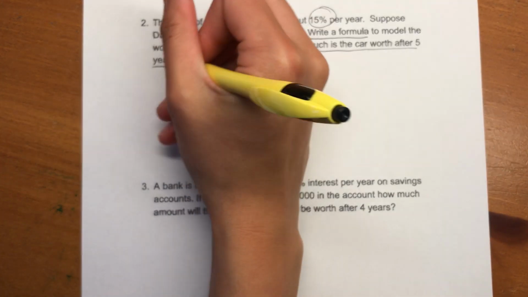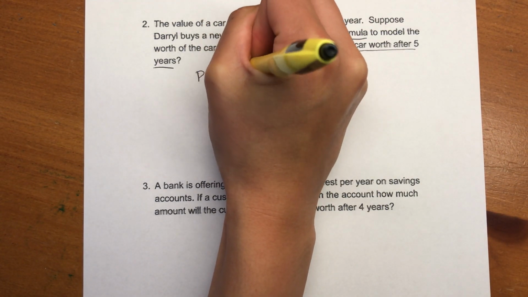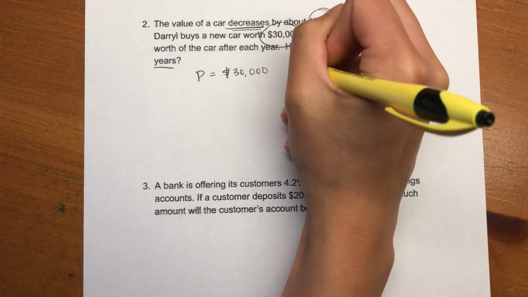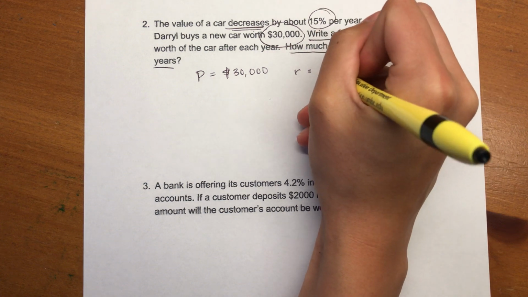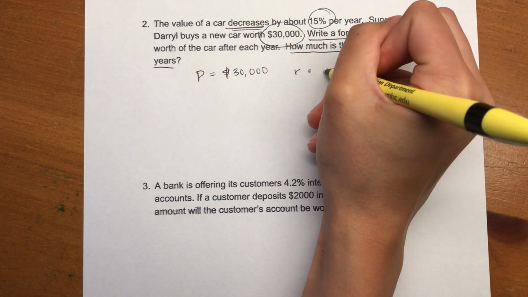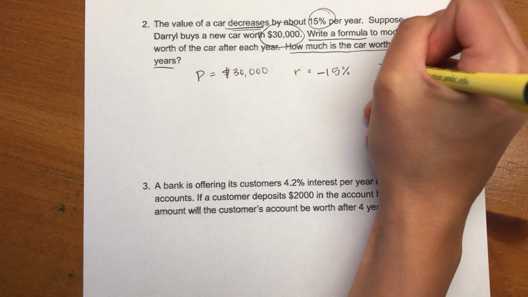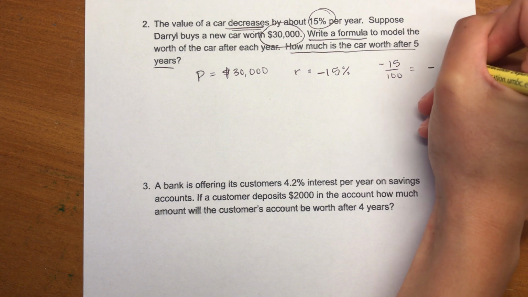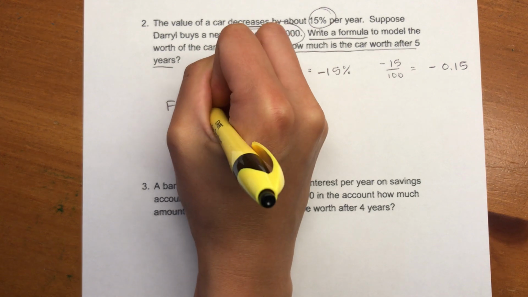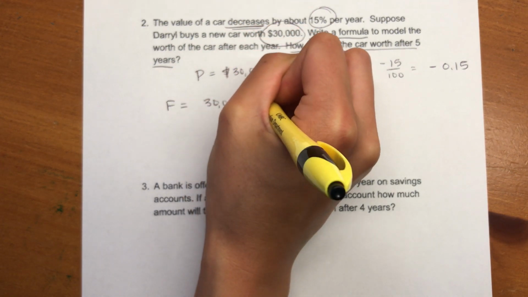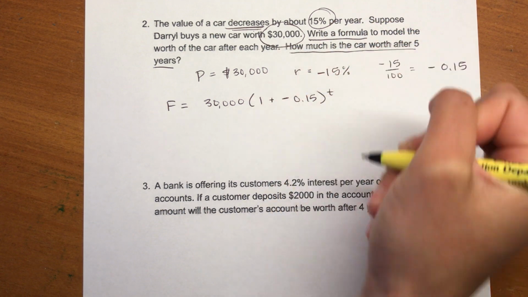So, let's start with my P value. I know my initial value. The car is worth $30,000. But my rate, if it is decreasing 15% per year, I'm going to write 15%, but since it's decreasing, that's going to be a minus 15%. And I do negative 15 divided by 100, I get negative 0.15. Then, when I substitute this into my formula, F equals 30,000 times 1 plus negative 0.15 to the t.